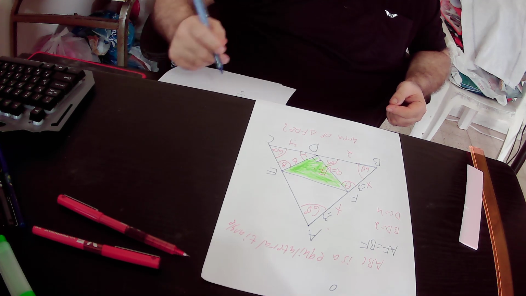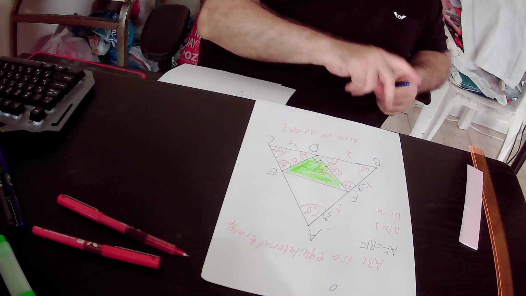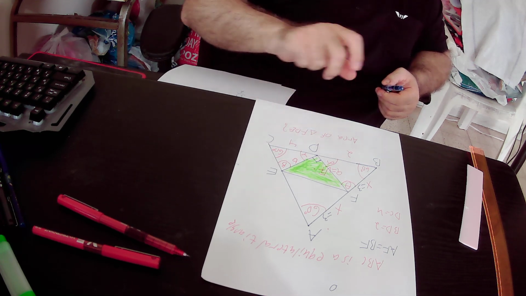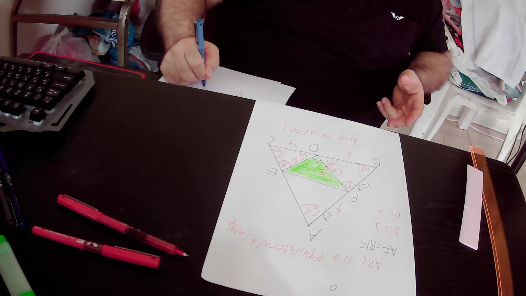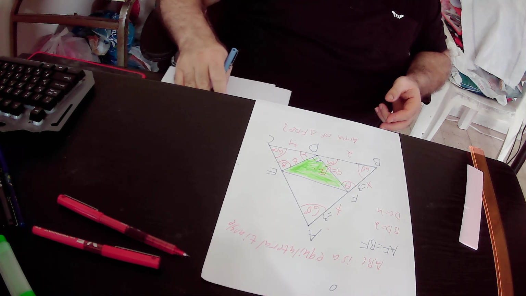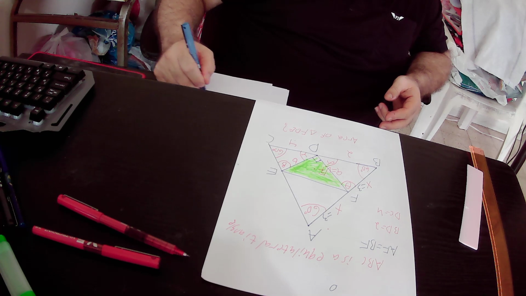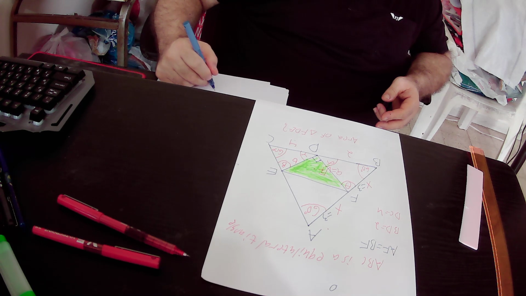DC equals 4 units. It is given in the question. DC equals 4 units. And we've already found the value of sine beta. The value of sine beta is 5 over 2 times root 7.